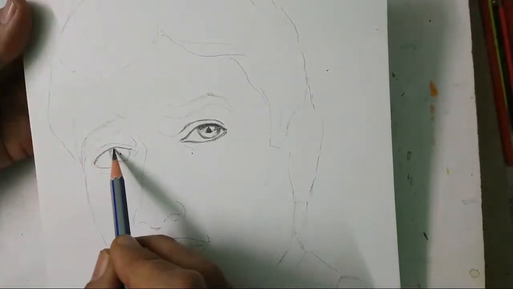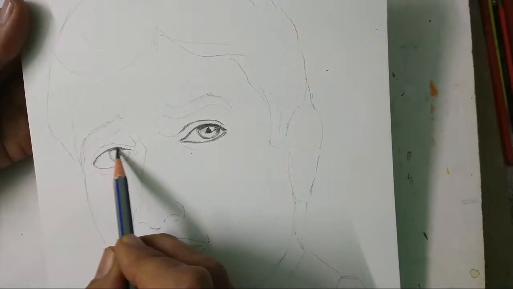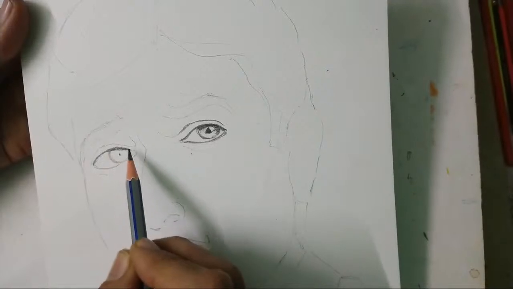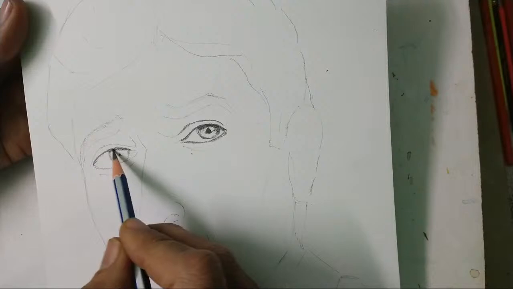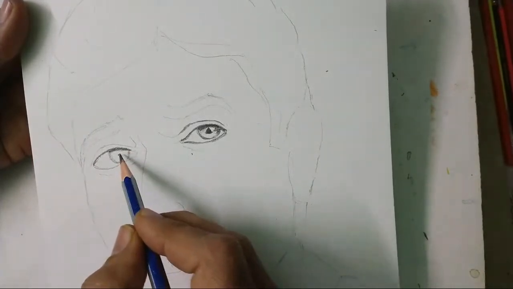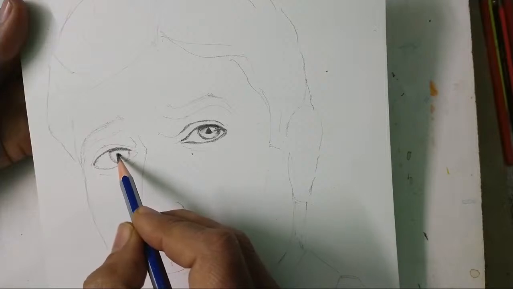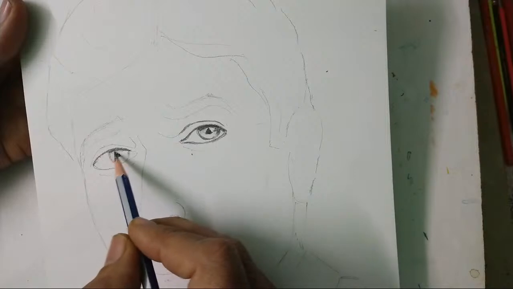Here also the shading is dark on the upper side. And there is a soft expression. What should I say? It is neither sorrow, it is neither guilt, but there is a sort of depression.